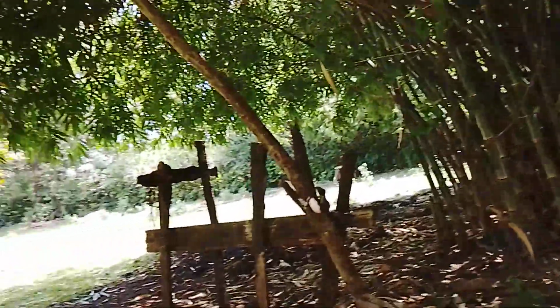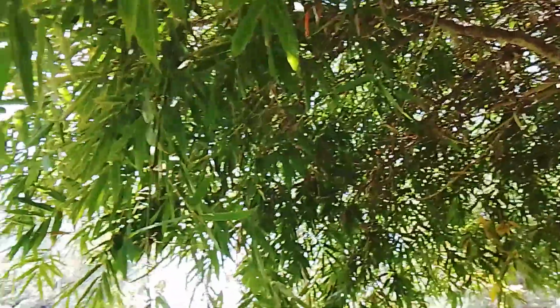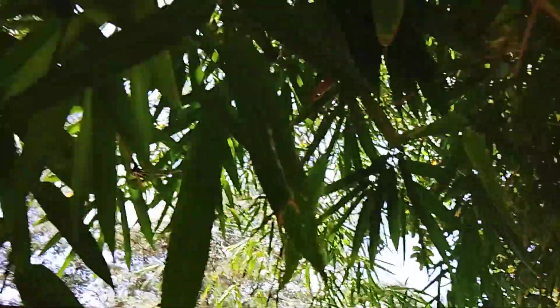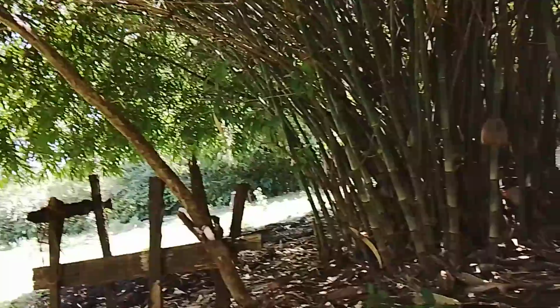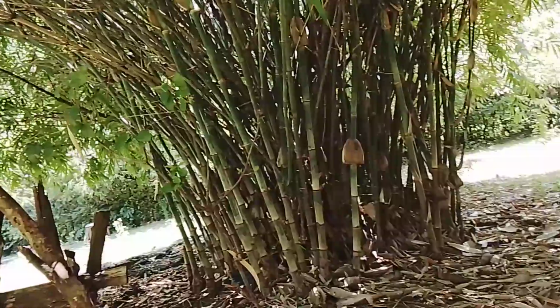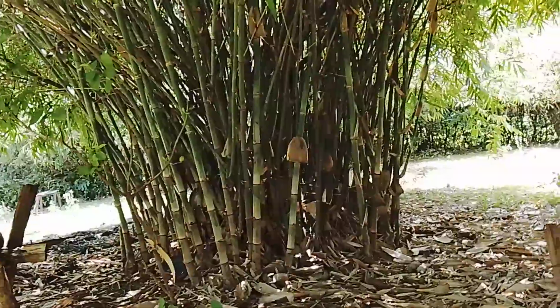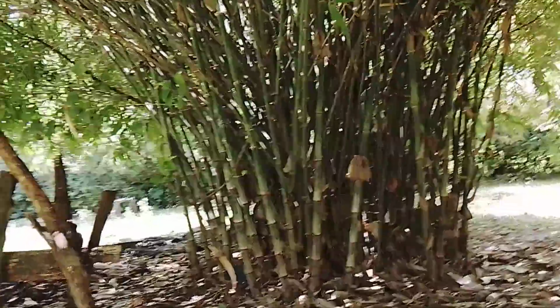Now we also have the leaves. I've shown you the leaves. Here are the leaves. These are the leaves. Now those leaves improve insulin sensitivity. It means they can manage the blood sugar levels. It helps us to manage blood sugar levels.